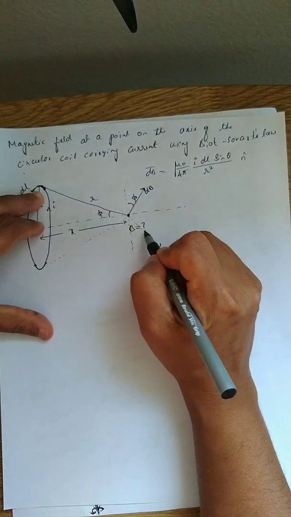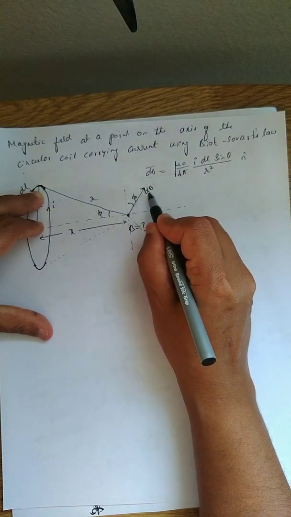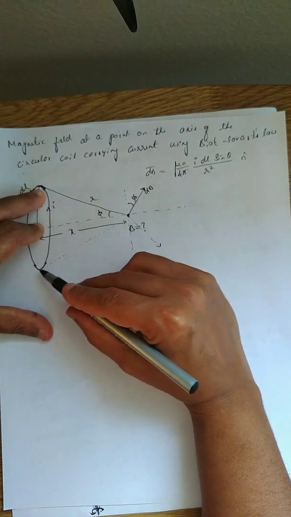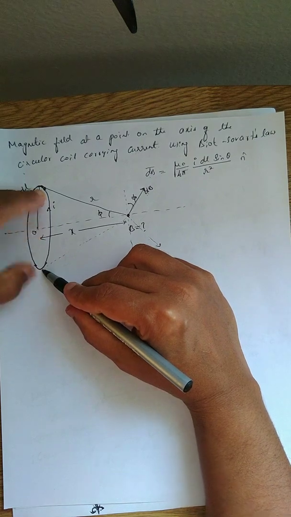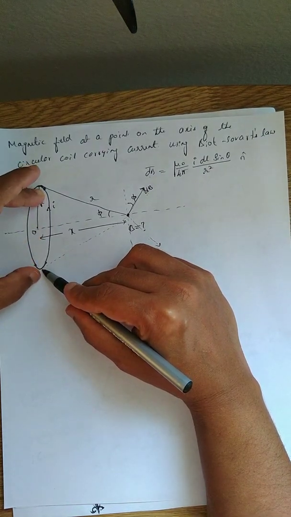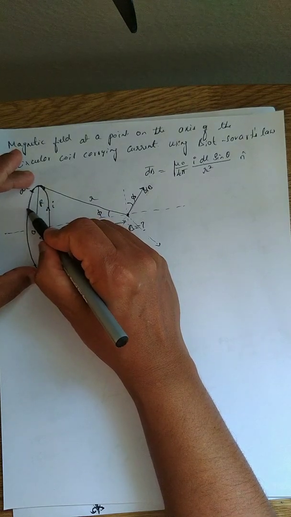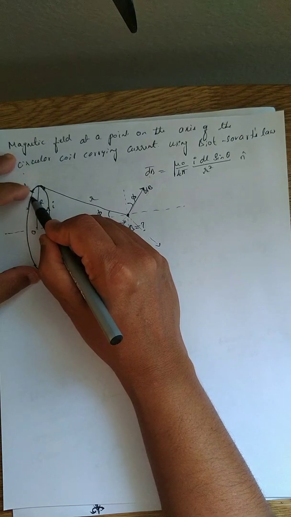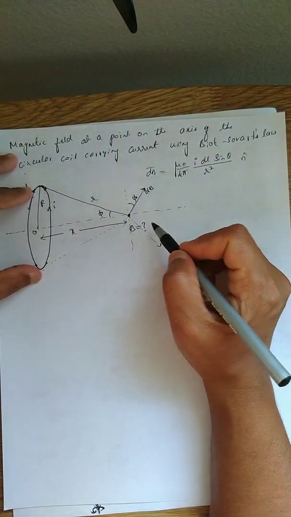So a component of the field formed by one current element is cancelled by the component of the field formed by another current element which is exactly opposite to it. Similarly, the current element here will have another counterpart which cancels out a component of dB.